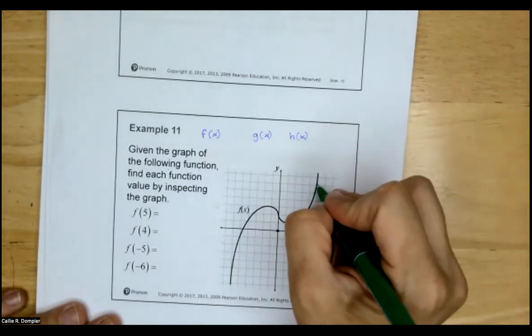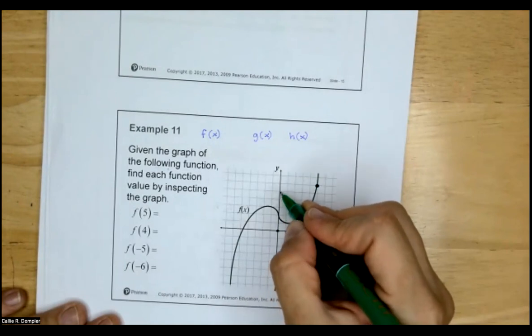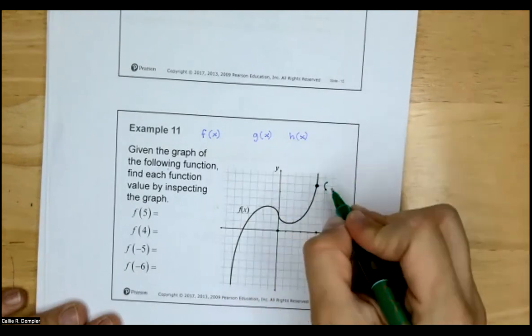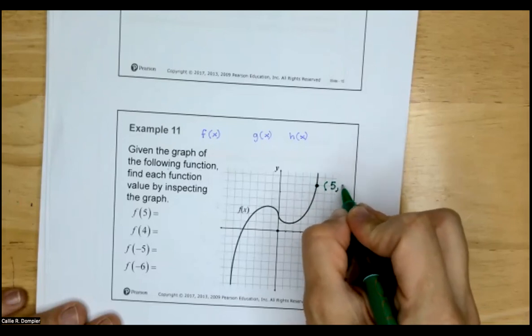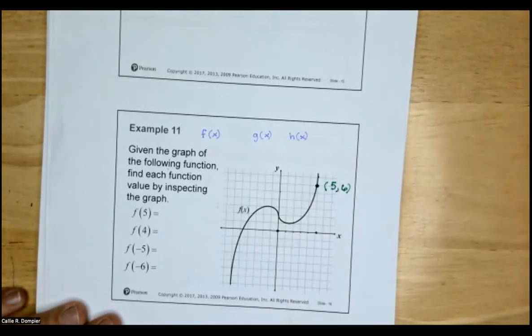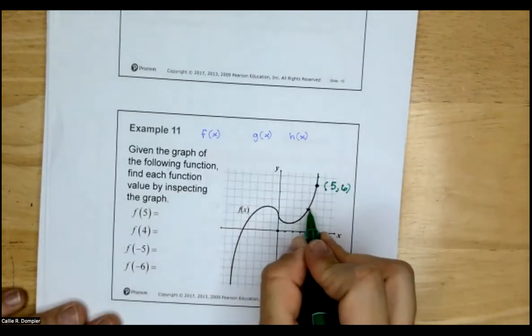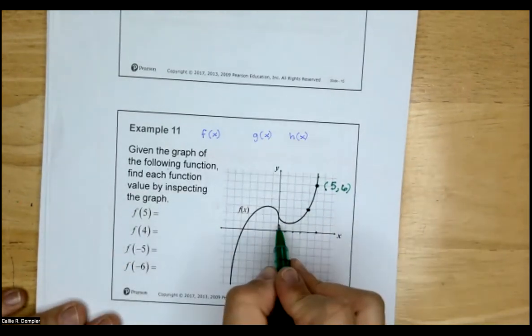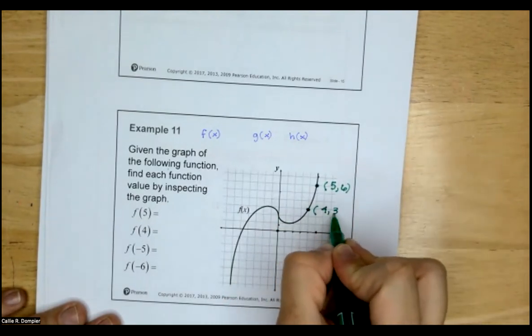Where does it cross 5? At 1, 2, 3, 4, 5, 6, maybe. 5, it's either 5, 6 or 5, 7, right? It could be this one or it could be crossing here. I feel like it's 5, 7. F of 4, 1, 2, 3, 4. This one I'm more confident about. 1, 2, 3. That would be the point 4, 3, right?